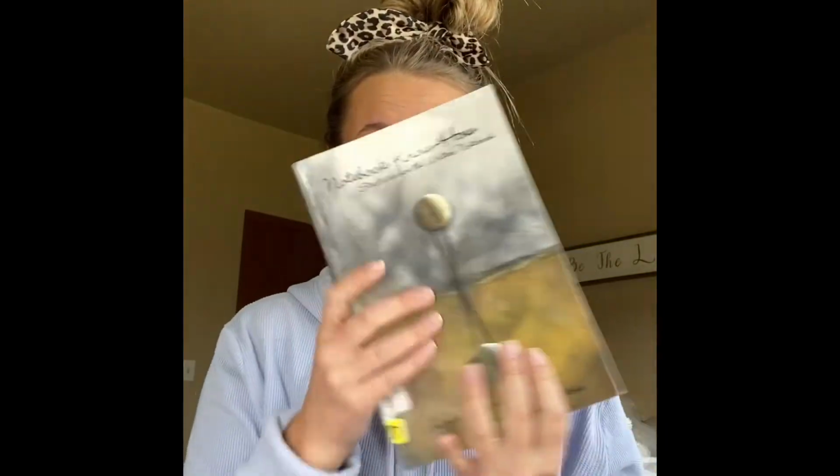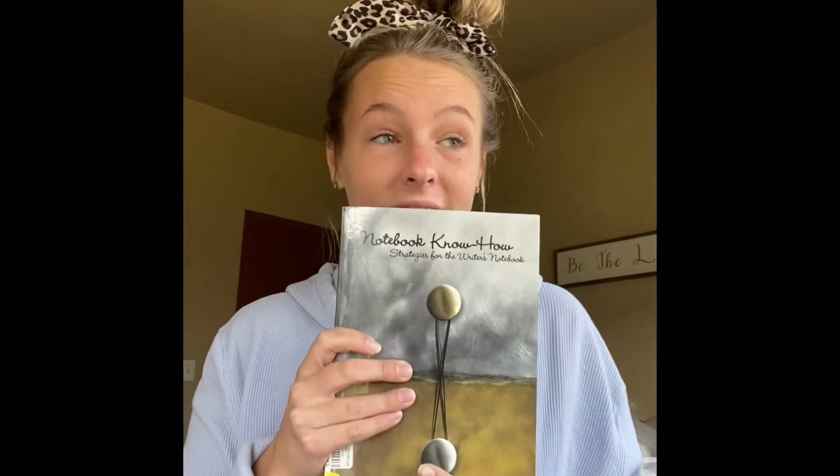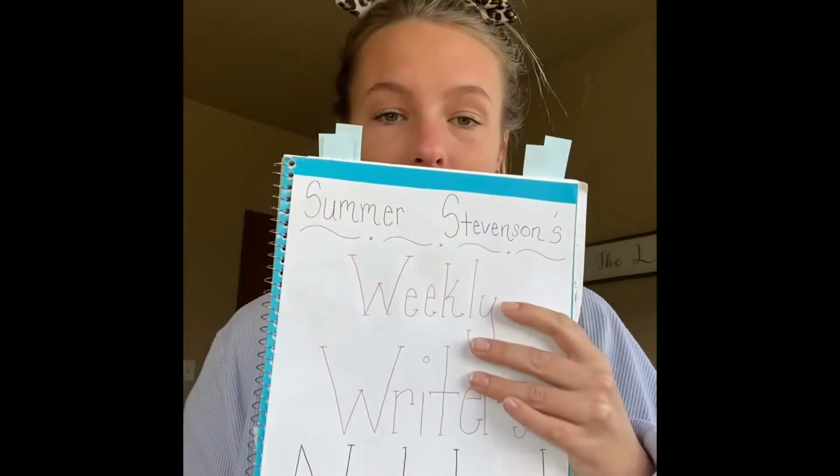While reading the Notebook Know-How book, I learned a lot of effective strategies as well. I actually want to use most of them in my future classroom. I wrote a lot of them down in my weekly writer's journal, in the very back, just strategies that I want to use. So when I get my own class, I can look through them and teach all my students the different strategies that I really enjoyed from this book.